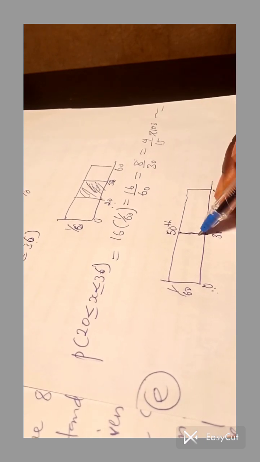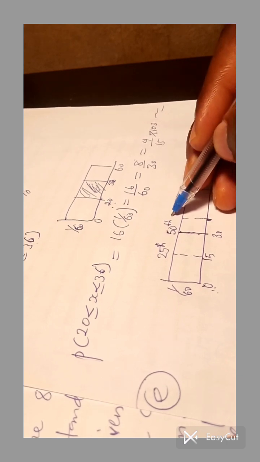So this half gives us 15, and 15 here should be the 25th percentile. And if we add the 15 to this, the 75th percentile should give us 45. But we are looking at the 85th. This one is the 100th percentile.